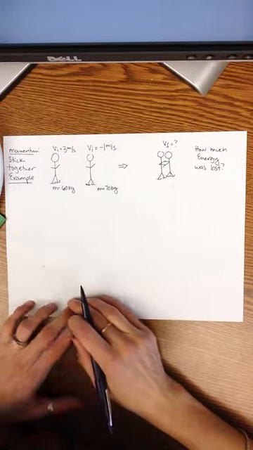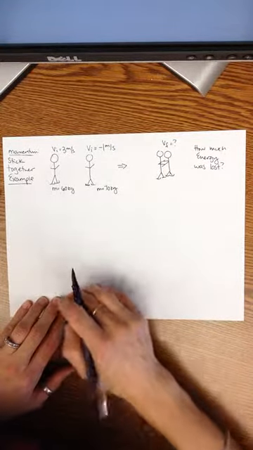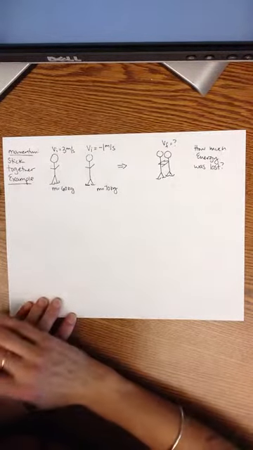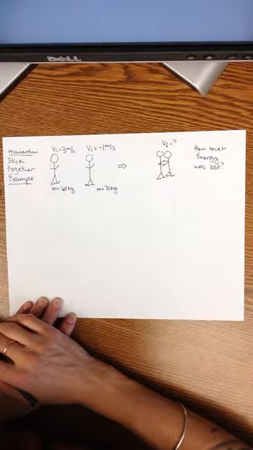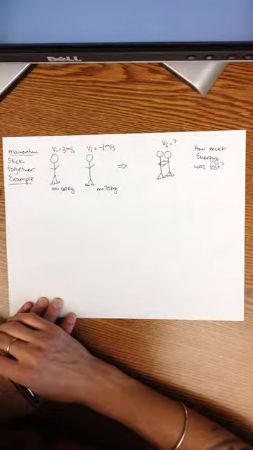Okay, physics friends, another conservation of momentum example for you today. Today we're going to look at when two objects collide and they stick together. This is also called an inelastic collision, when the two objects stick together after they run into one another.